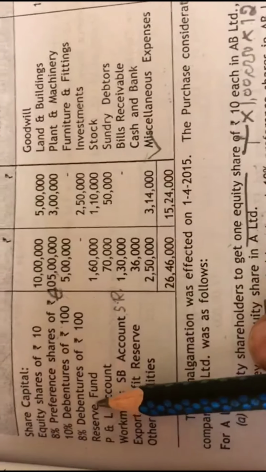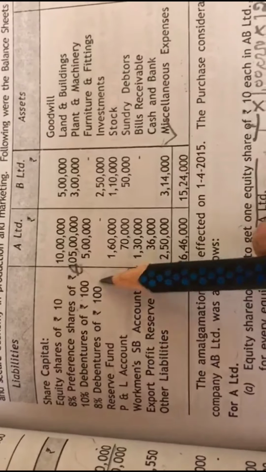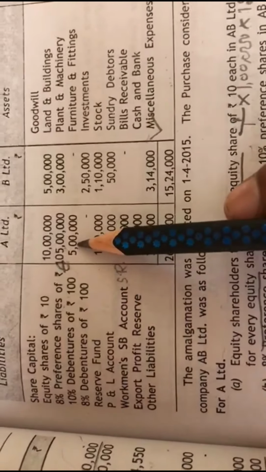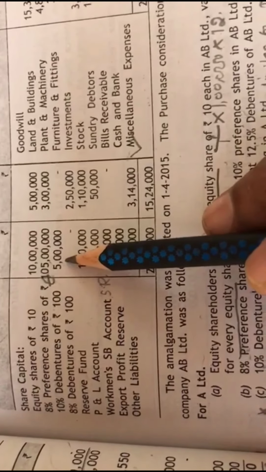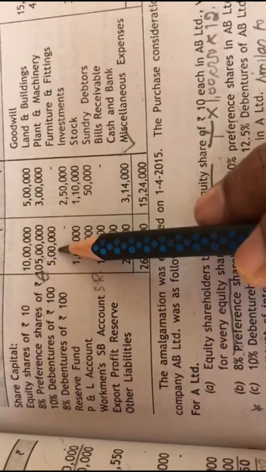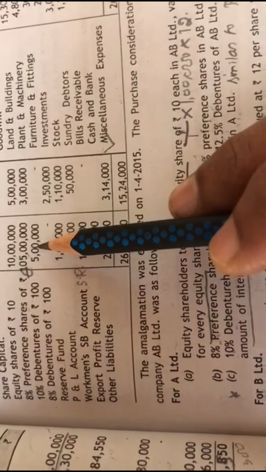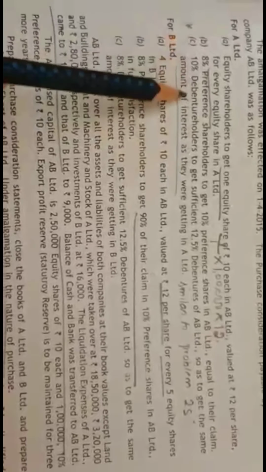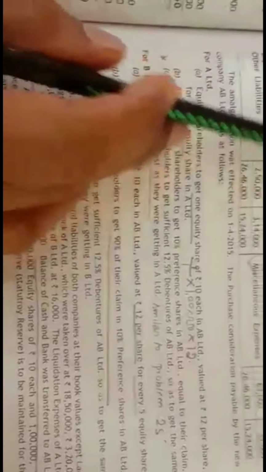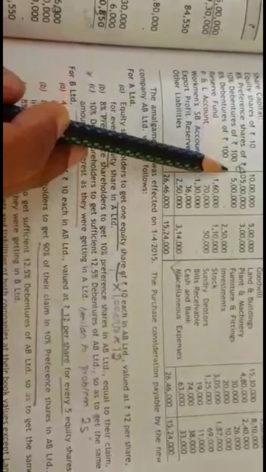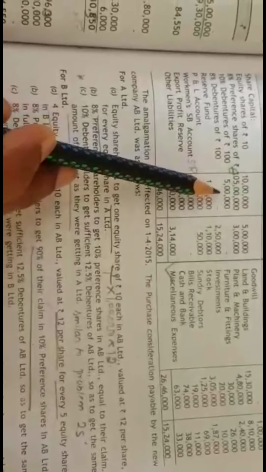So look into the debentures of A Limited. What is the percentage of debentures of A Limited? It is 10%. So calculate 10% of 5 lakh, it is 50,000. In order to retain the same interest, the percentage of interest on the debentures should be converted accordingly. This is regarding the calculation of the debenture amount, wherein in the balance sheet they have given it as 10% debenture holders. What is the rate of interest? 10% on rupees 5 lakh.